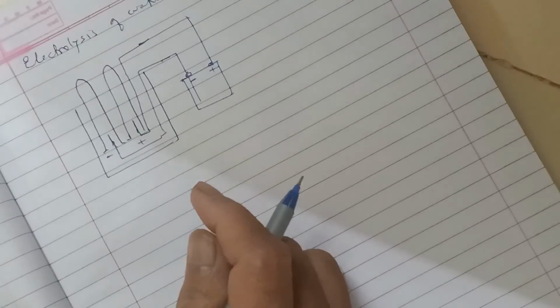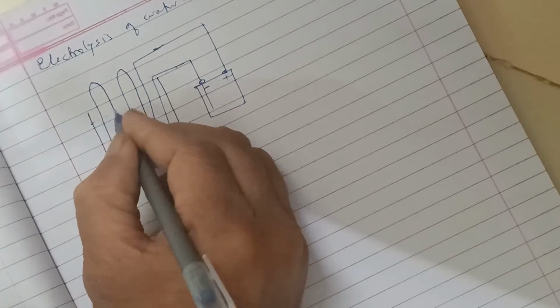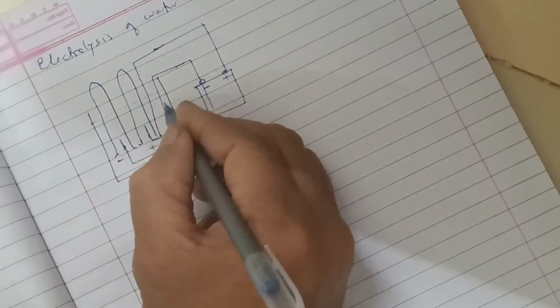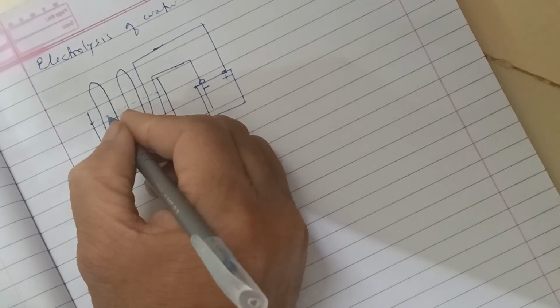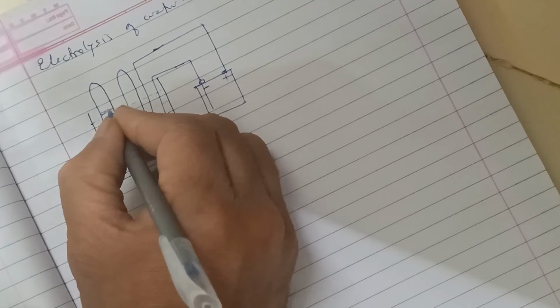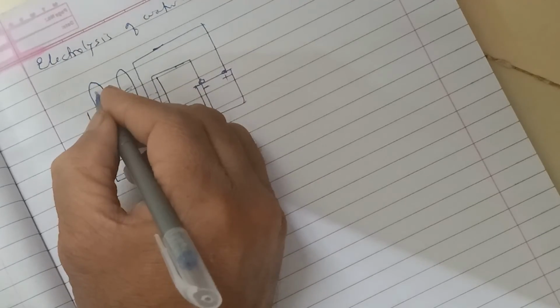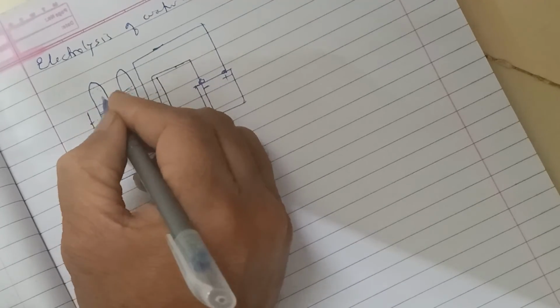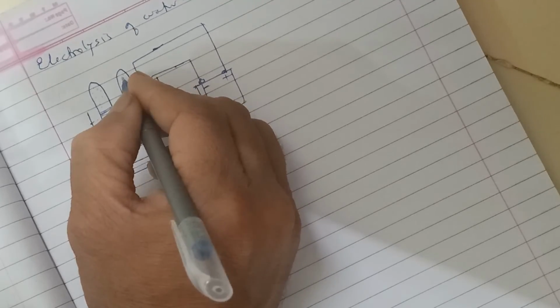Here, if we take the water, what happens in this test tube? In the test tubes, water is filled up to here, and here in the open empty space of the test tube, the gas is collected.